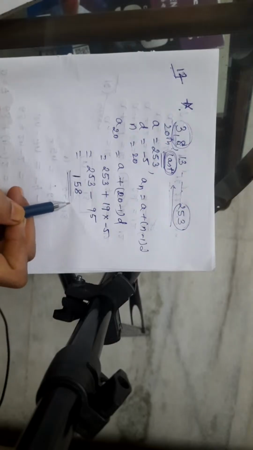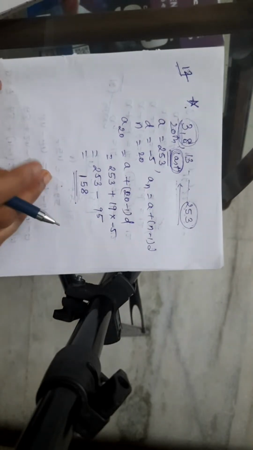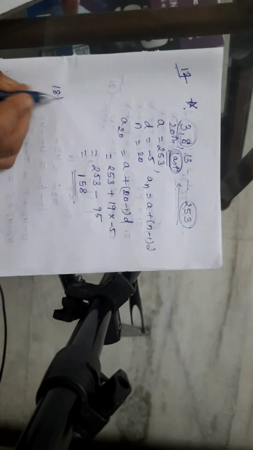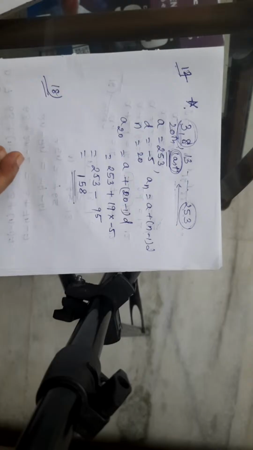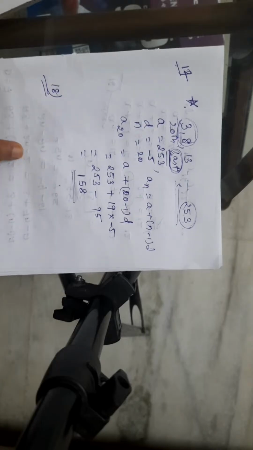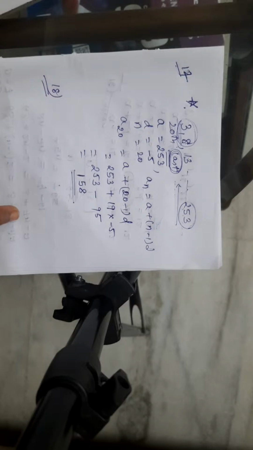So this is the answer for the 17th question. Now let's start with question number 18. It was asked: the sum of the 4th and 8th term of an AP is 24.